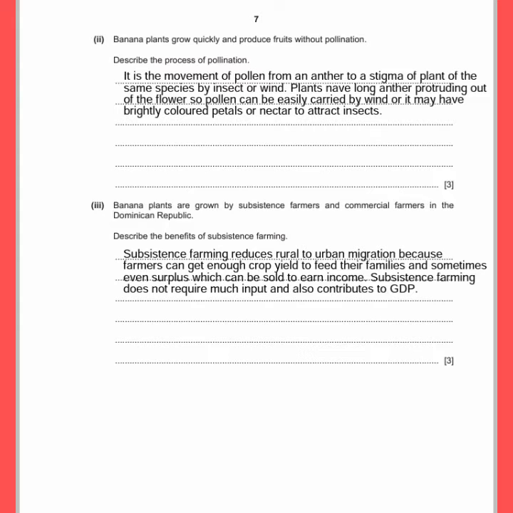Describe the process of pollination. Whenever you are asked about pollination, there are some ideas that are compulsory to give. You have the idea of the movement of pollen from the anther to the stigma of another plant of the same species, right? This statement is going to get you 2 marks, okay?